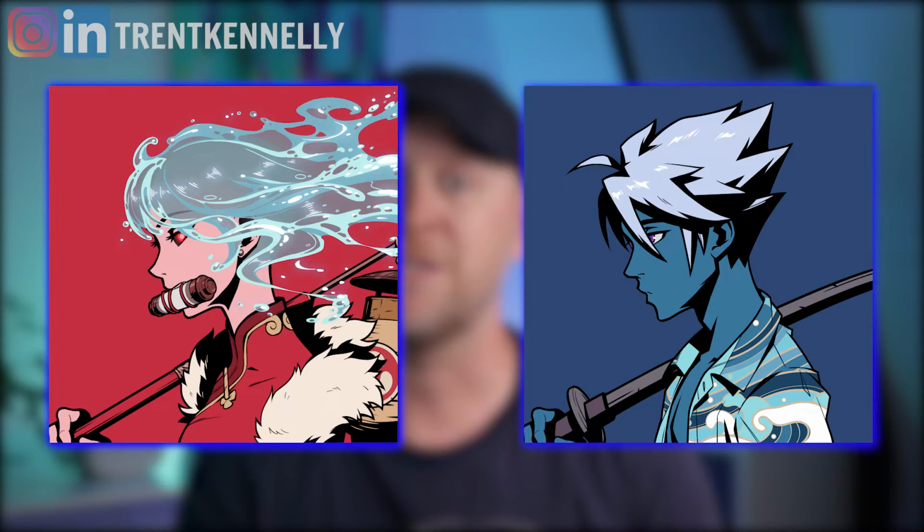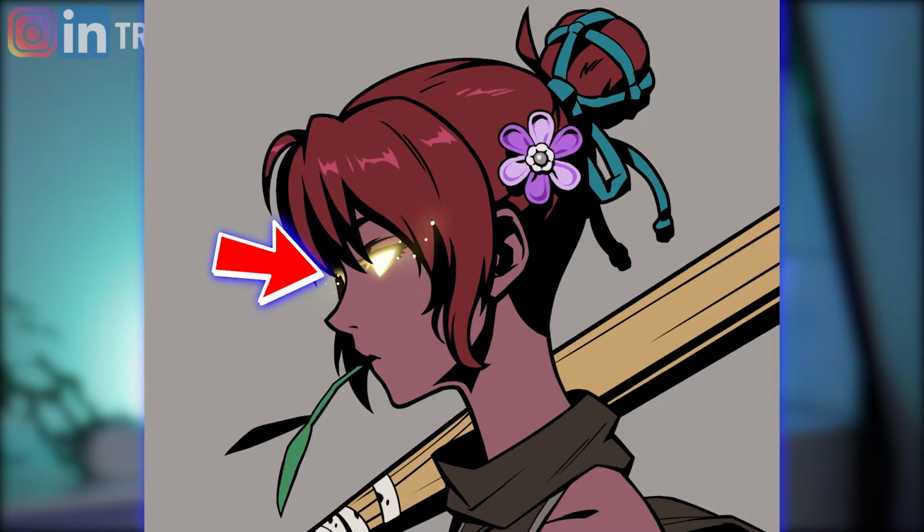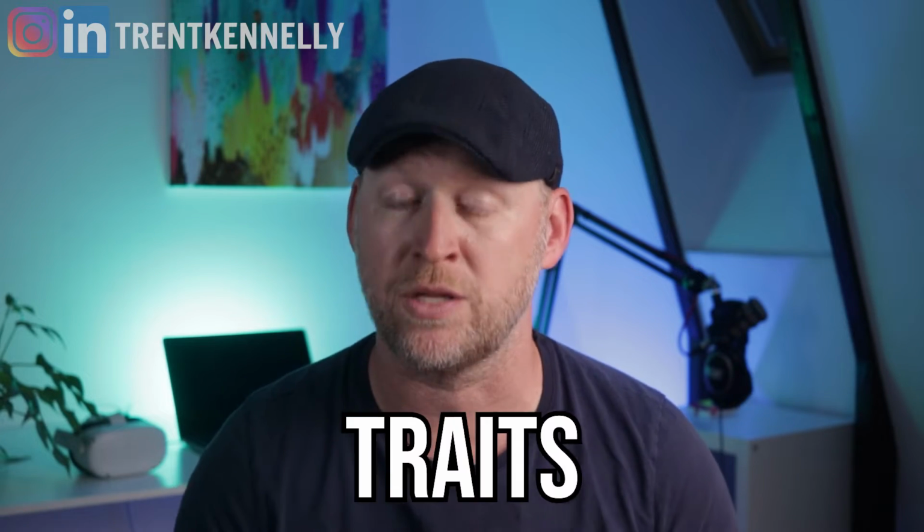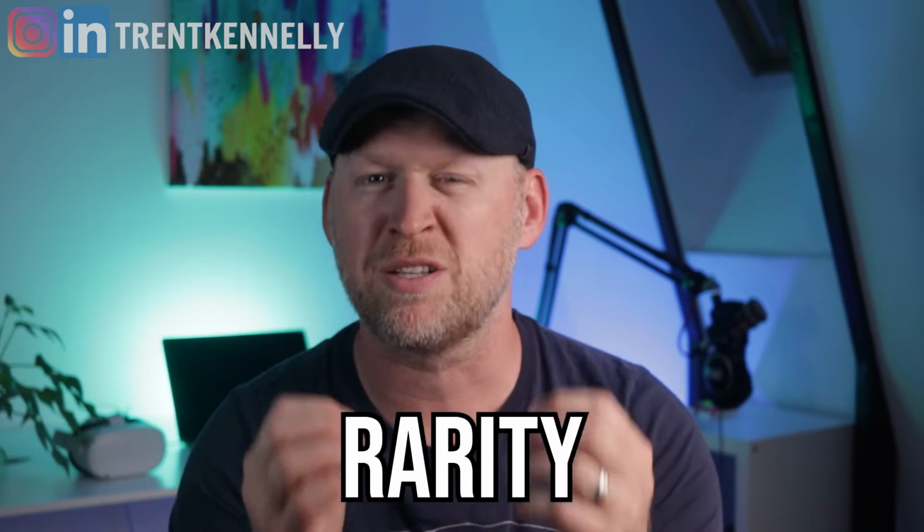So for instance, NFTs like these are gonna have many different attributes. So the hair, the mouth, the eyes, the background color, what they're holding, all of these things are traits, and you can see that they're all different. So the question that arises then is, why do we even want this? Well, the answer is rarity, but to really understand that requires a bit more explanation.